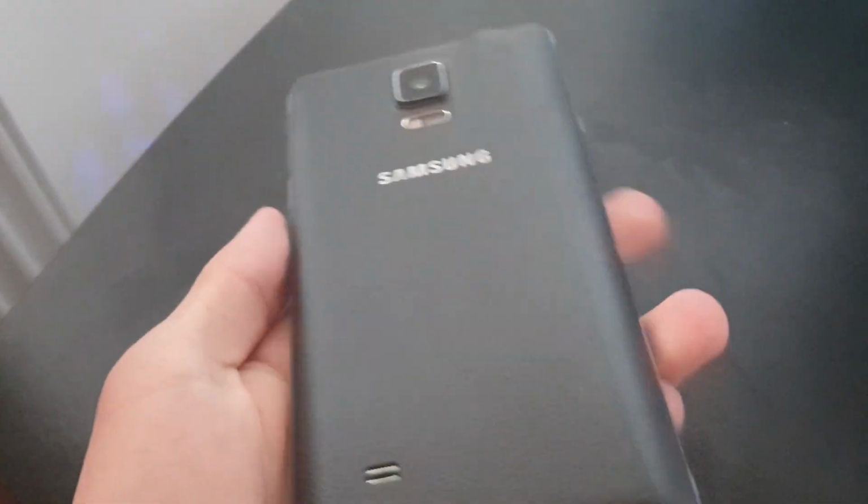There is a Note 4. I have to reboot. Remove the battery.